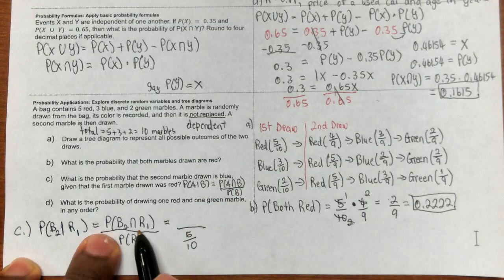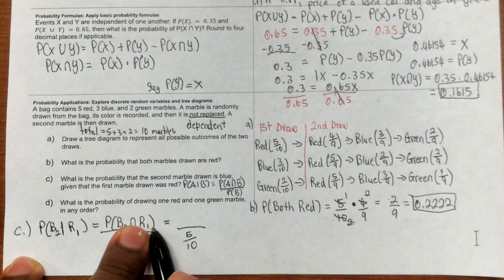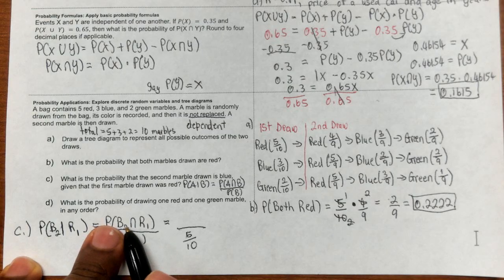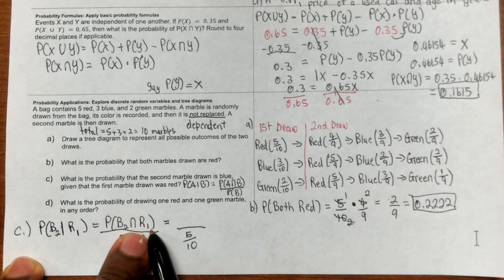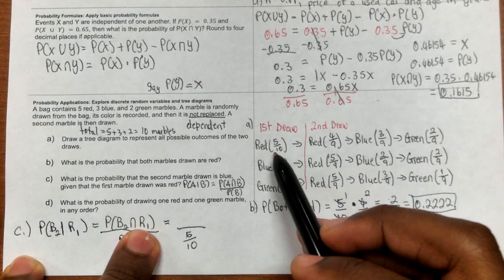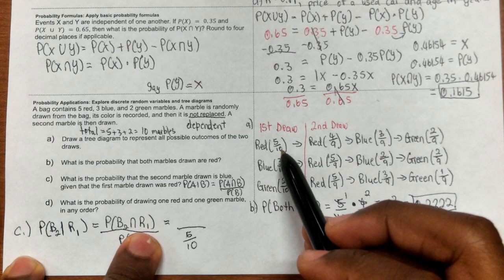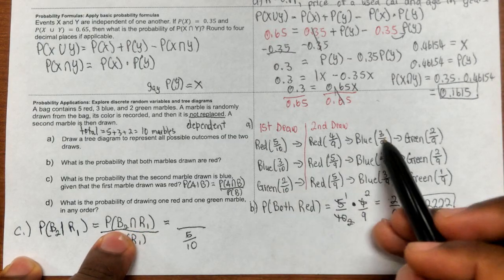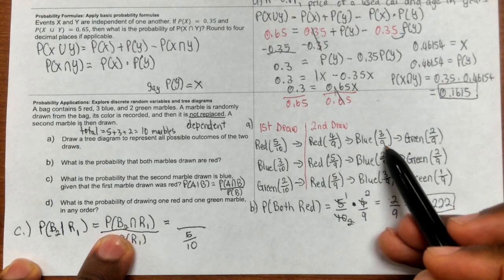We also have the probability of drawing a red marble first and then a blue marble second, which is 3 out of 9.